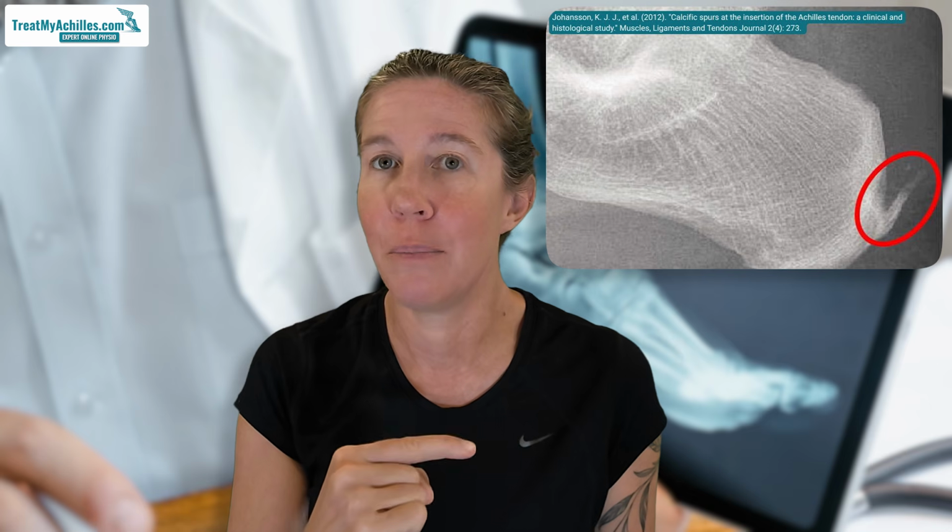Now, when you look at a scan, bone spurs are quite easy to see because they show up as little pointy bits at the insertion of the Achilles tendon. And as you can see in this picture, there are also little specks of calcification around the top end of that point. So they often do occur in addition to other types of calcification as well.